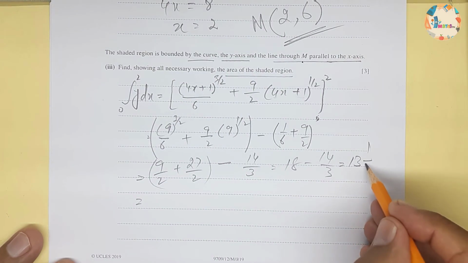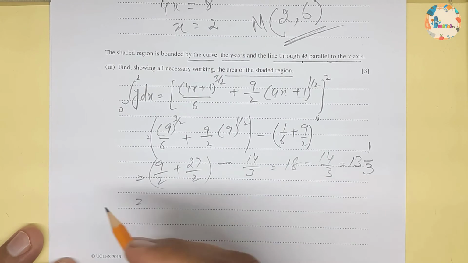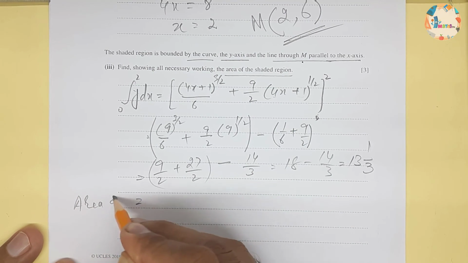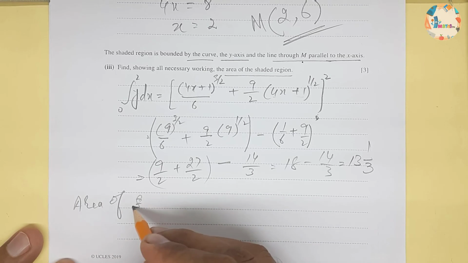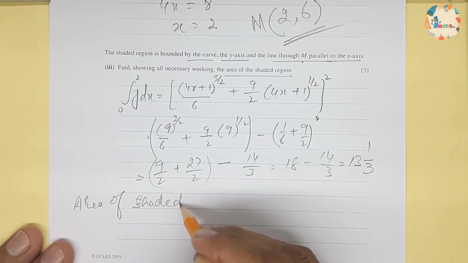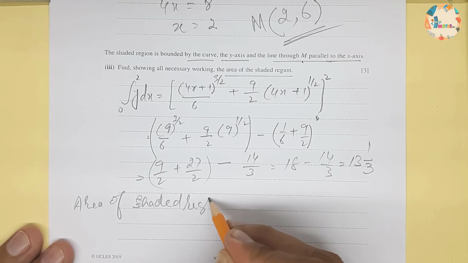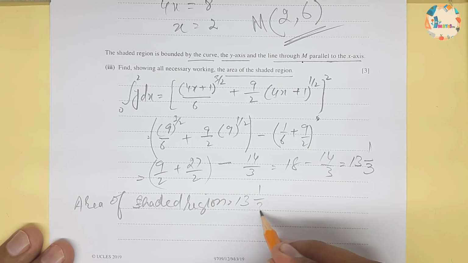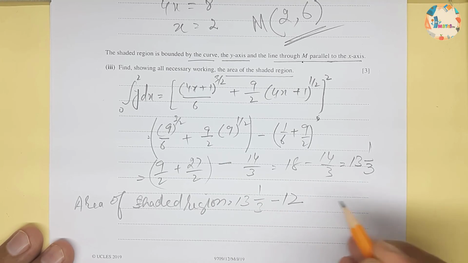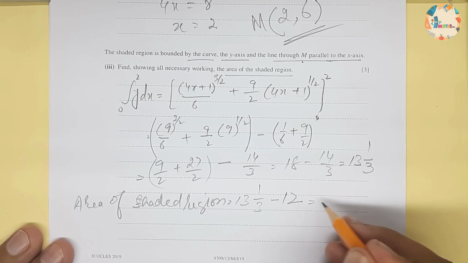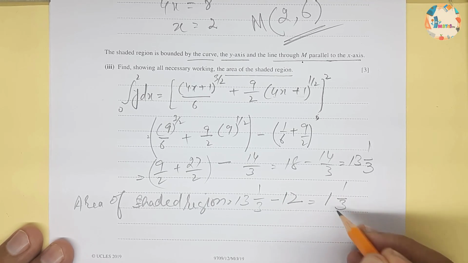Now the area of the shaded region will be equal to 13 whole 1 by 3 minus 12. So 12 units we have to subtract, and our answer will be 1 whole 1 by 3.